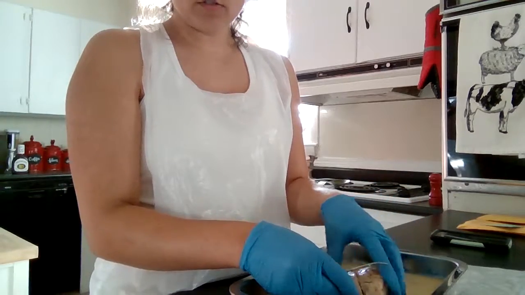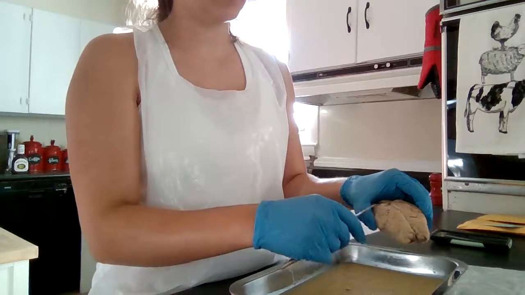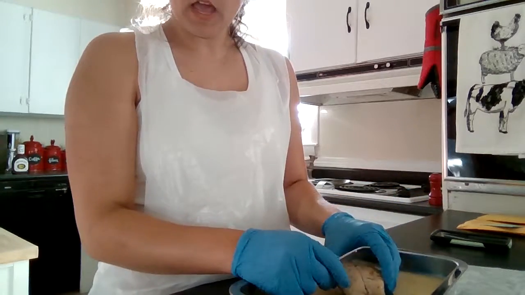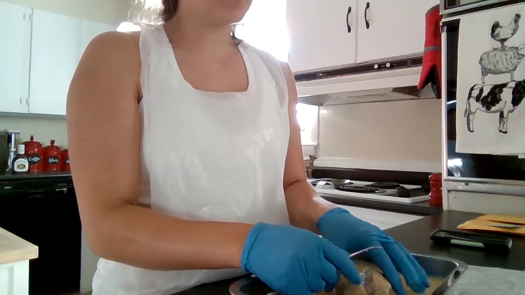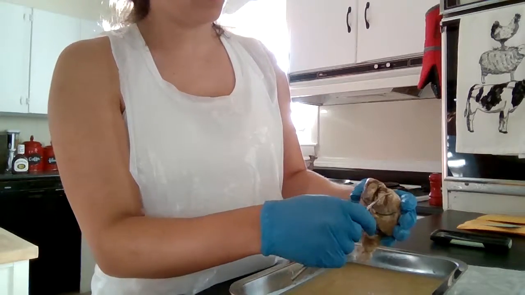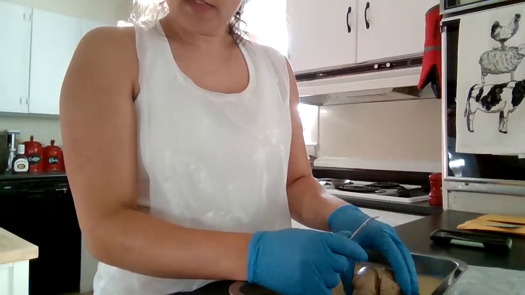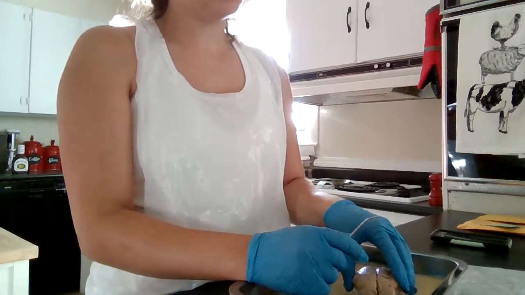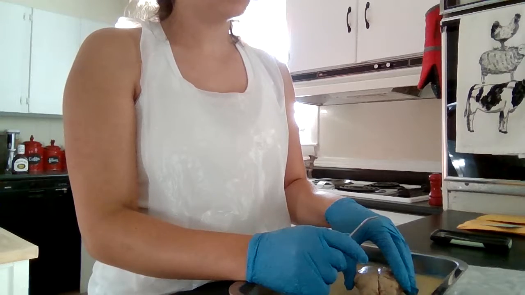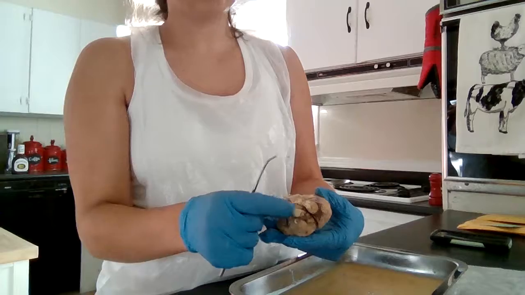And the lateral sulcus, so the central sulcus was up here, the lateral sulcus is going to be down here. The olfactory bulb is going to be this bottom part on the top part of the brain, right in here. The optic nerve is going to be right here.